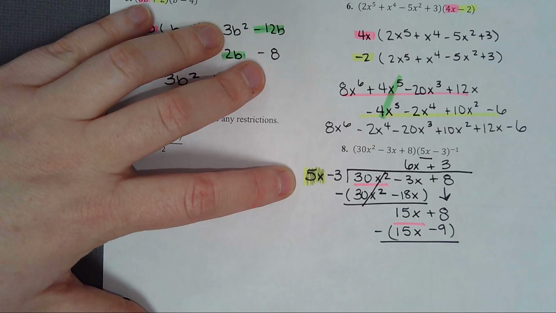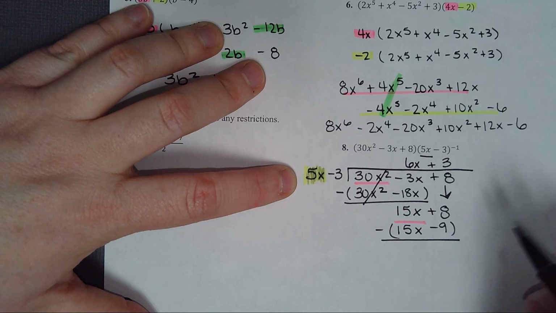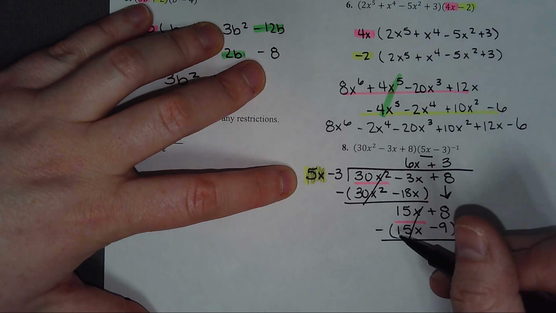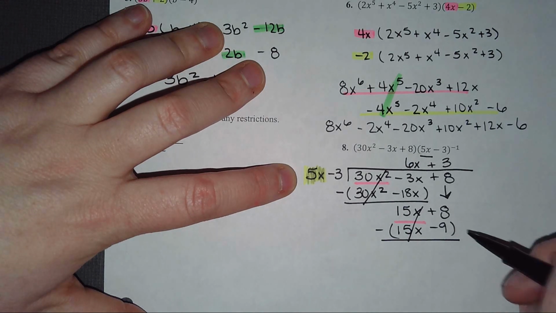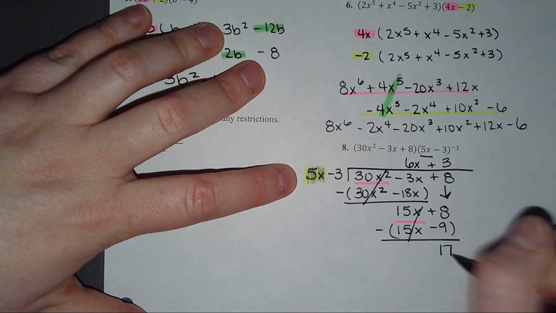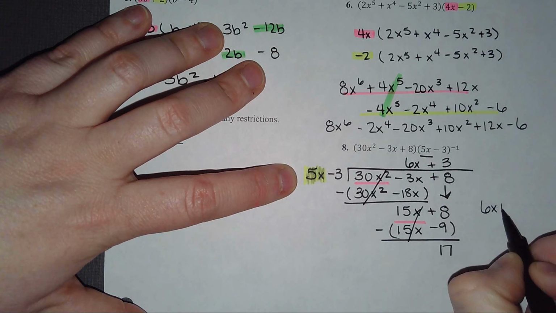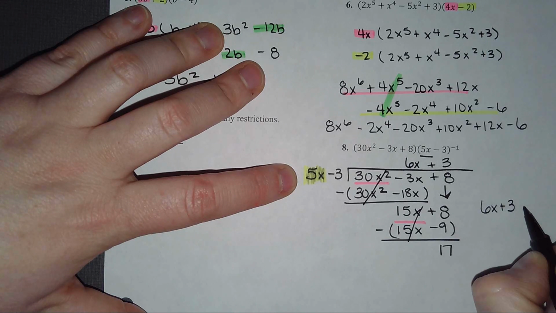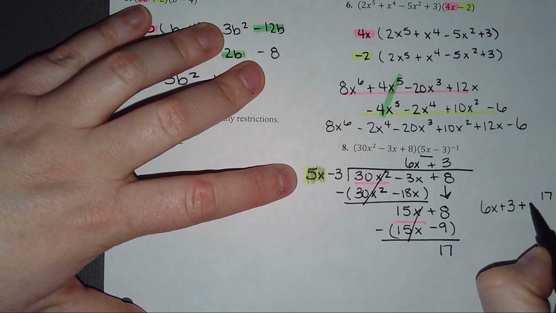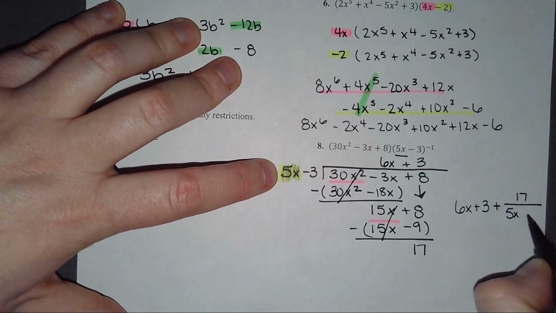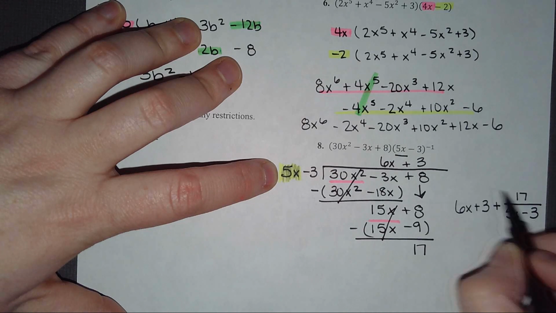So what I'm going to do now is take 15x minus 15x, which is going to be canceled out. 8 minus a negative 9 is going to be a positive 17. And since I have no more x's, that's my remainder. So I'm going to take my original problem, 6x plus 3, plus whatever my remainder is, positive or negative, 17 over 5x minus 3. And that's your answer.